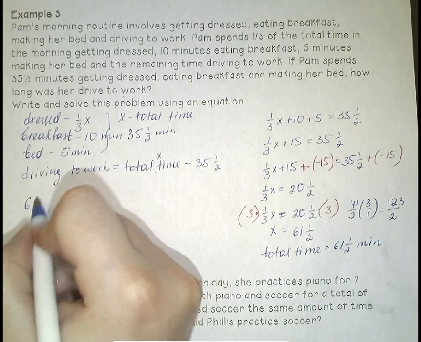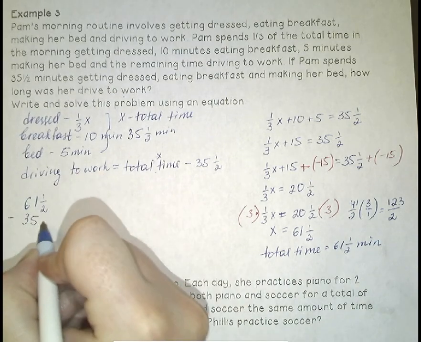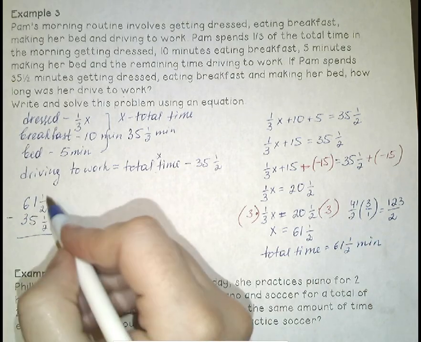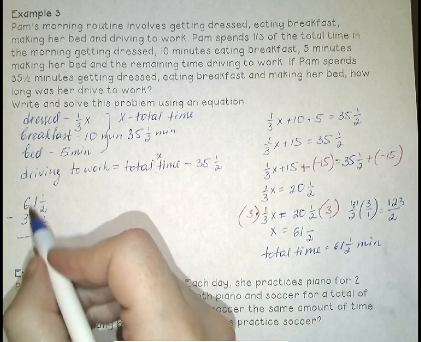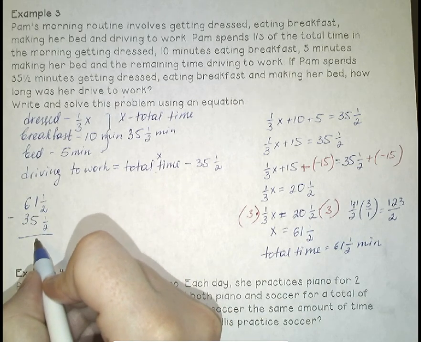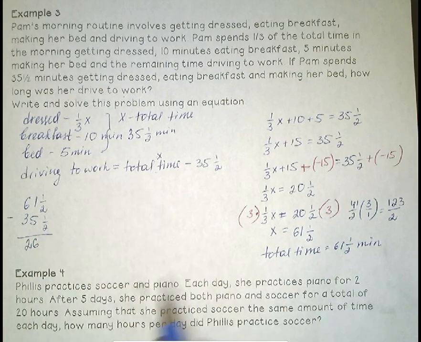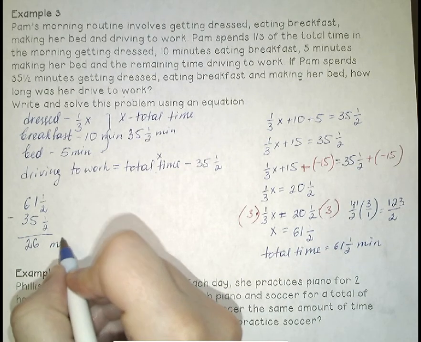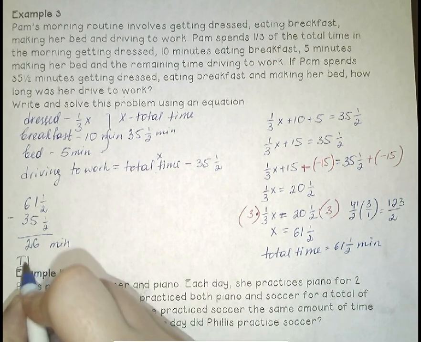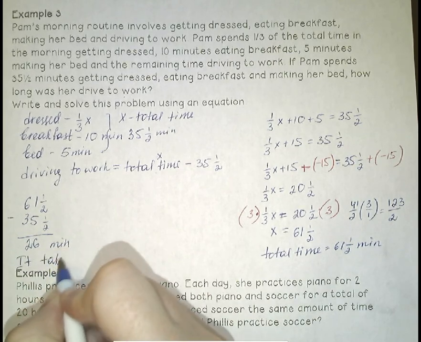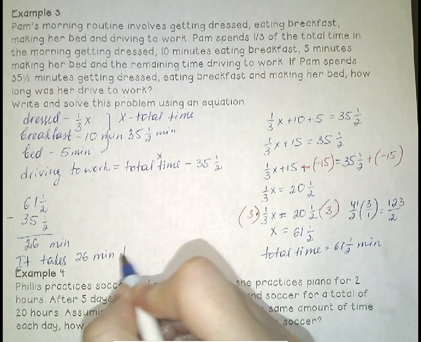So 61 and 1/2 minus 35 and 1/2. 1/2 minus 1/2 is 0/2, so I don't have to write that. 11 minus 5 is 6, and 5 minus 3 is 2. So that is 26 minutes. In our answer, we can write it takes 26 minutes to drive to work.